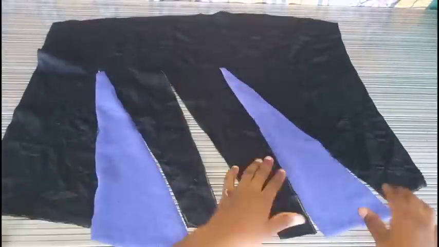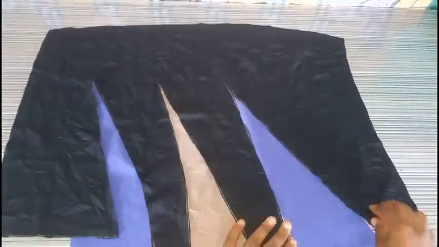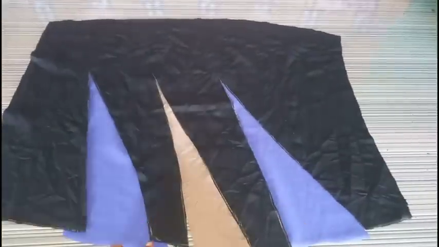So I just went ahead to remove all the pins, and at the end of it all, I've not ironed here, I'll still do that. This is what your pattern should look like, your fabric should look like when you're done joining.